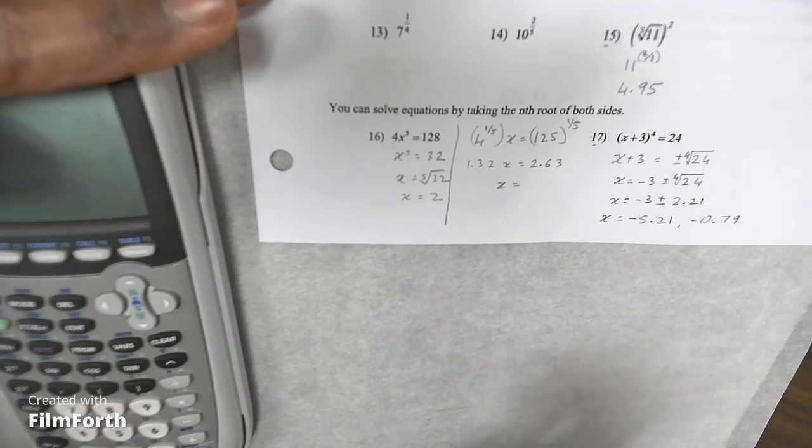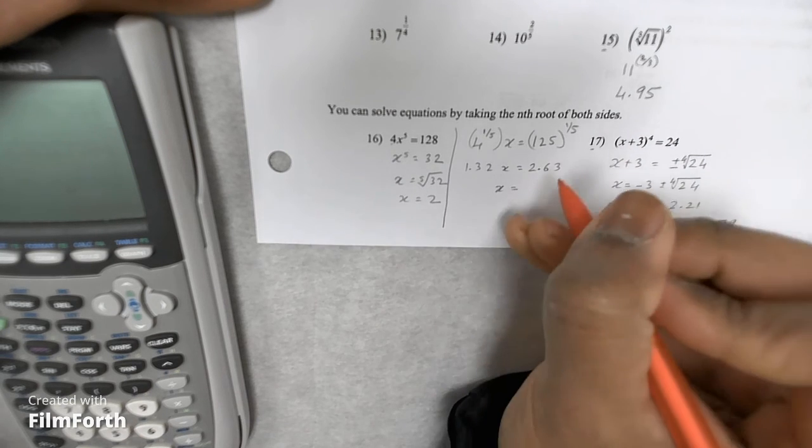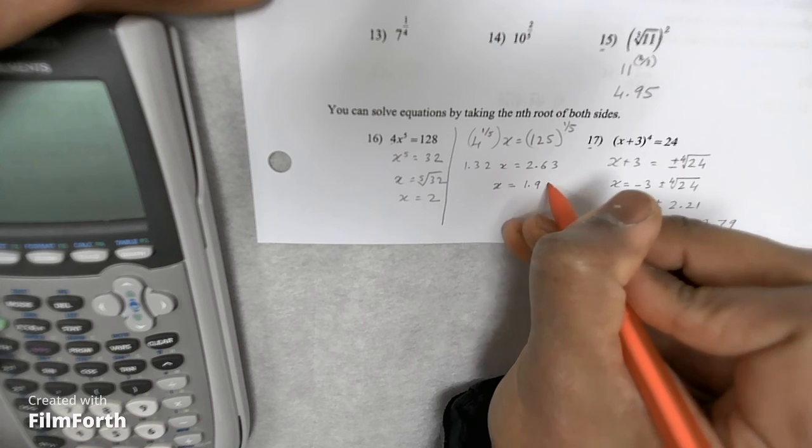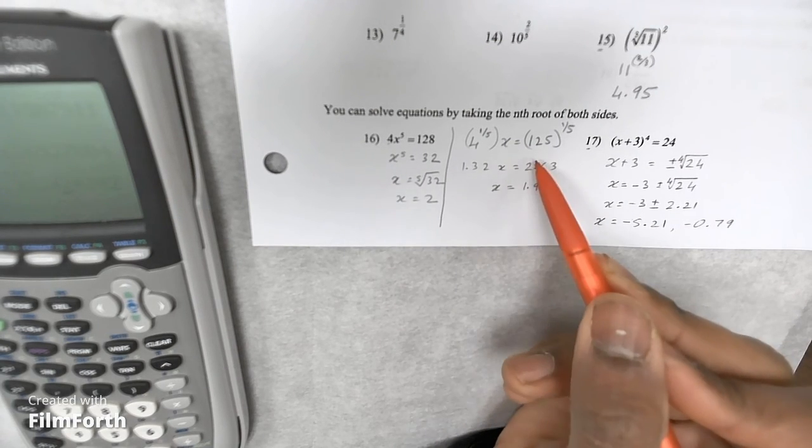Now I will not get exactly 2 because I have rounded off the numbers. If I had not rounded off, I would have got exactly what I wanted. But since I rounded off, I got 1.99. So you can see these two side by side.